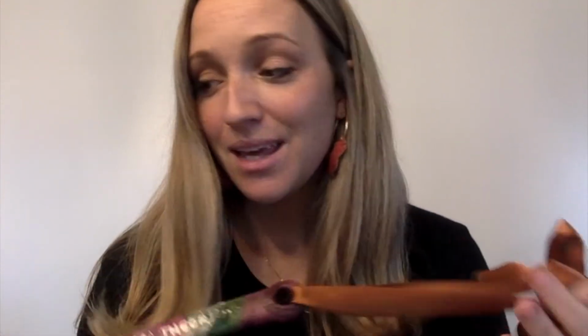So once you're finished painting all your Mod Podge and putting on your tissue paper, once it dries, then it will look like this. I wrote the spoon theory on it with a Sharpie, and then you can also hang it somewhere in your home.